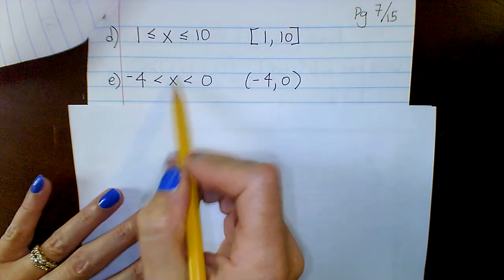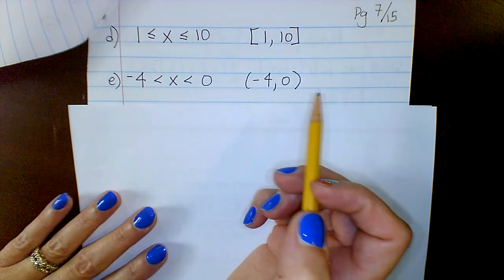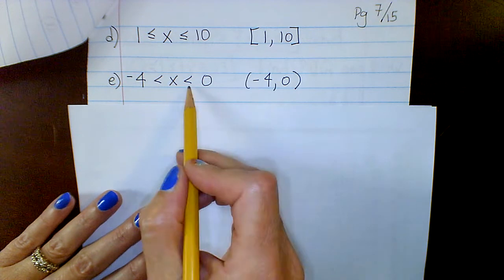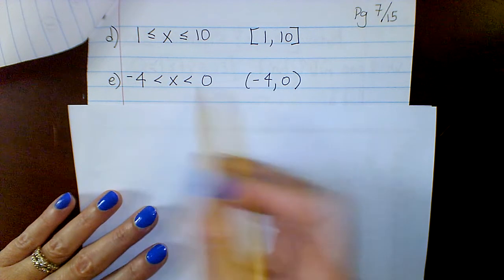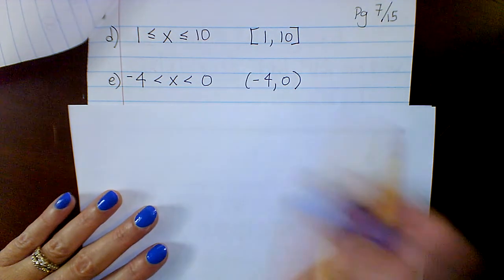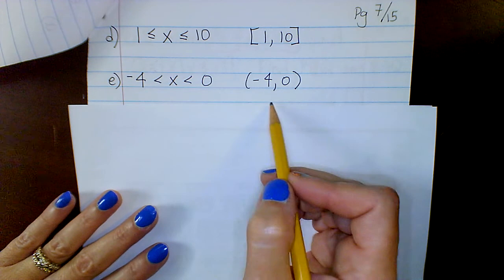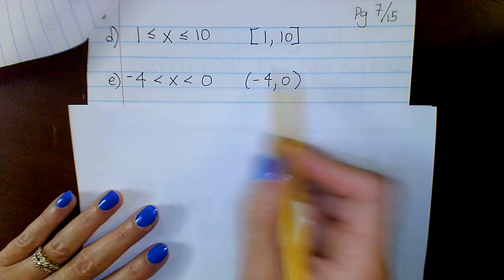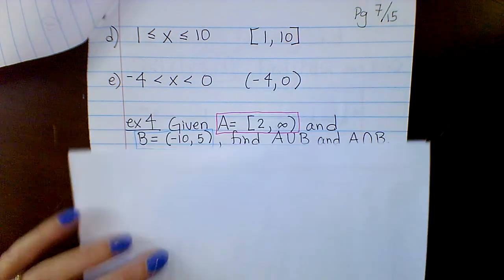This one, x is between -4 and 0. And both of these are going to get parentheses because they're both strict inequality. Now this looks like a point, but given the context of the problem, this is an interval from -4 to 0.